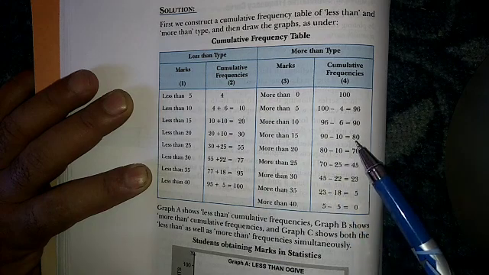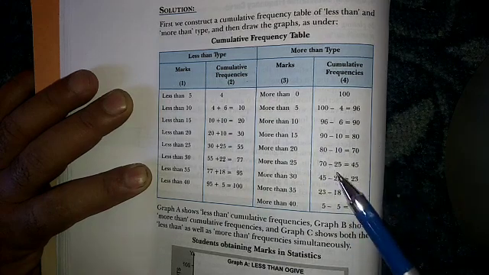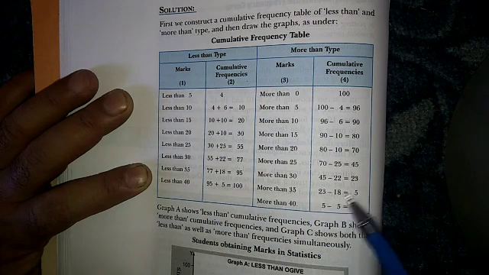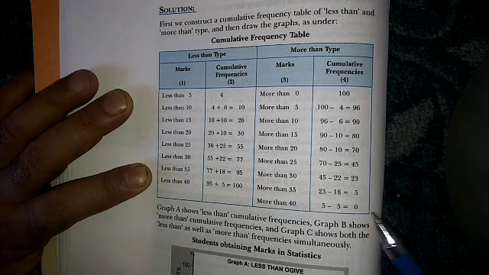More than 15 is 90 minus 10, that will equal 80. In the same way, more than 35 is 23 minus 18, that is 5, and more than 40 is 5 minus 5, that will be equal to 0.